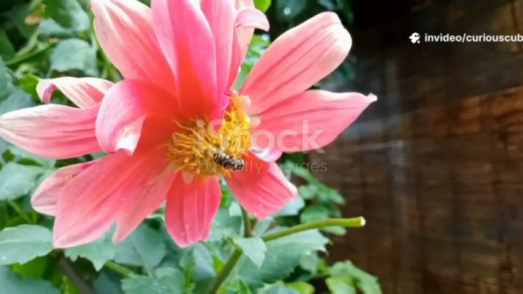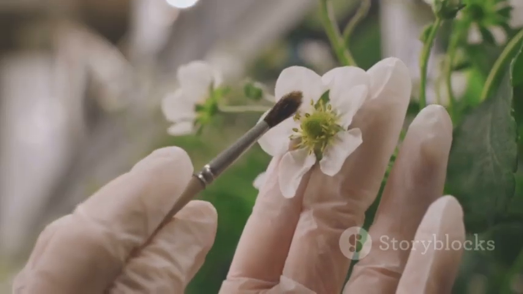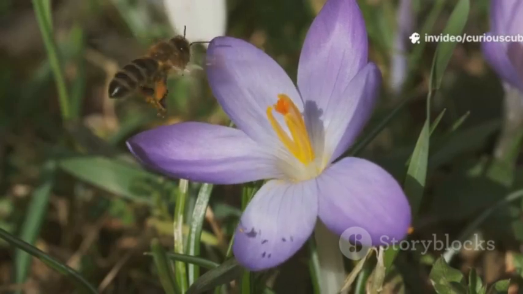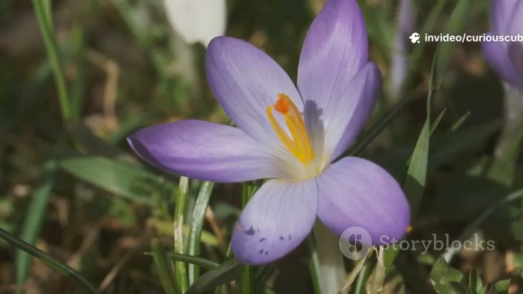Next, let's understand pollination. Pollination means the transfer of pollen from the anther to the stigma. There are two types: self-pollination and cross-pollination. And agents of pollination include wind, water, insects, and animals. Pretty cool, right?